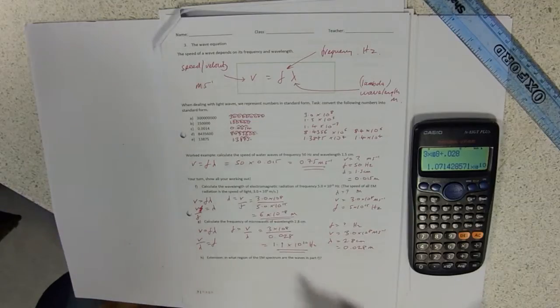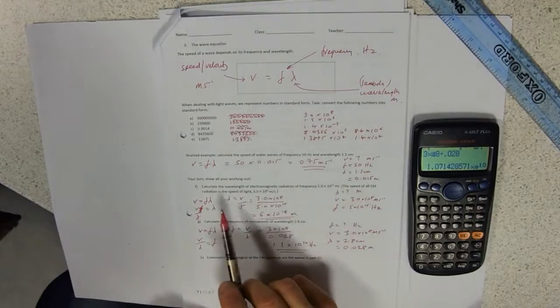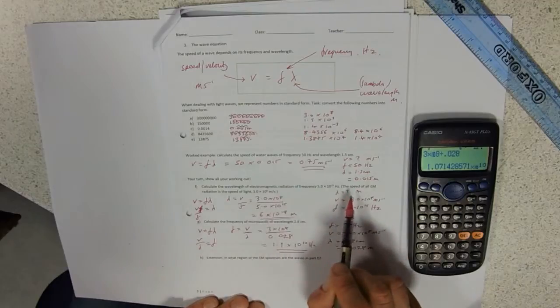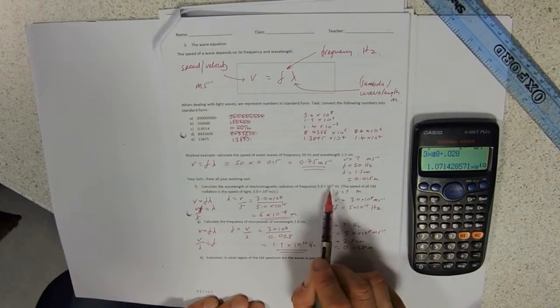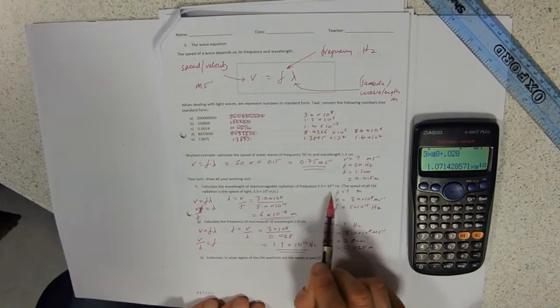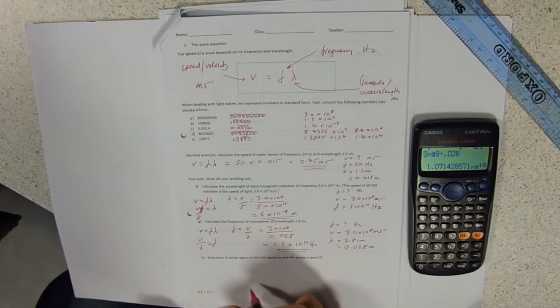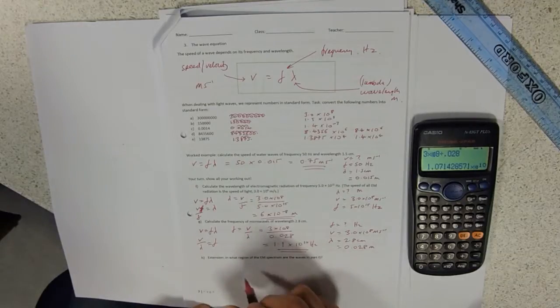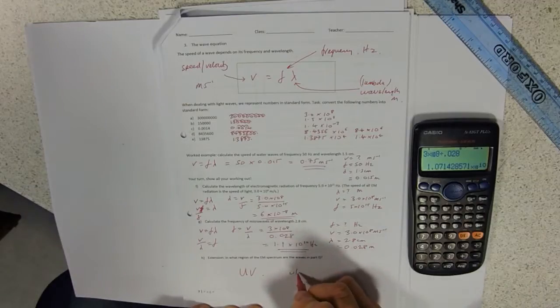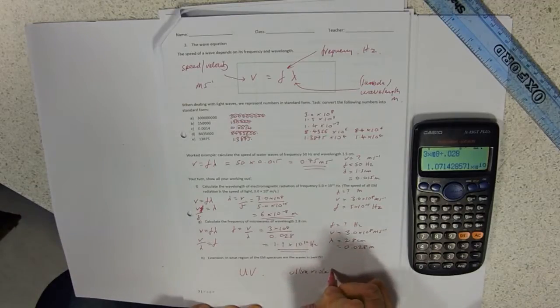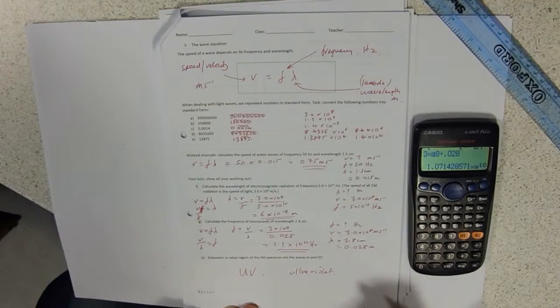And then just a little extension part here. In what region of the electromagnetic spectrum are the waves in part F? It's just a question of looking it up on the electromagnetic spectrum table. By now, by the end of the unit, you've done the EM spectrum, and you can look in your book, and hopefully you found out that this was ultraviolet. So UV, ultraviolet, and that's the end of question 3.